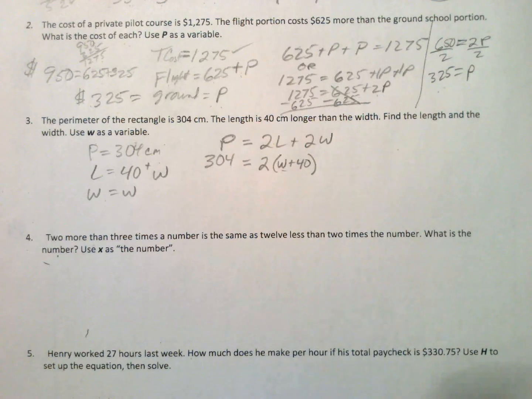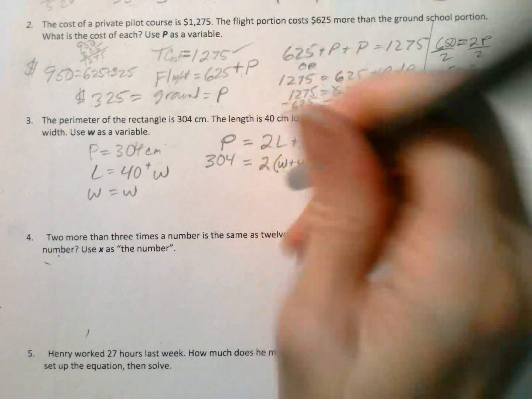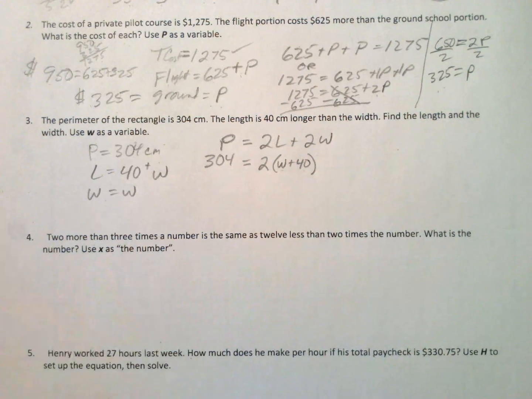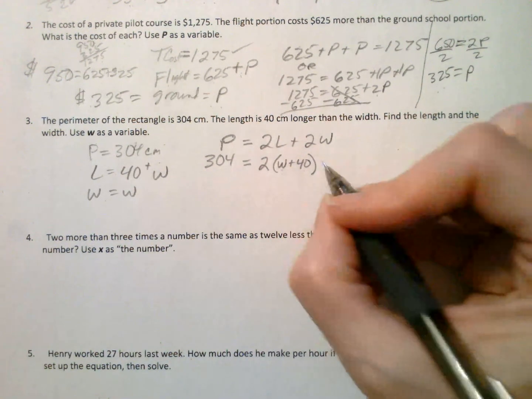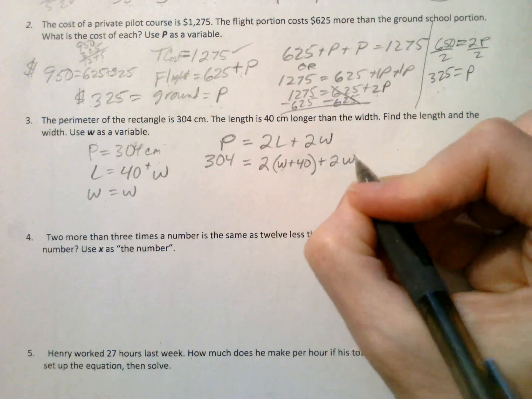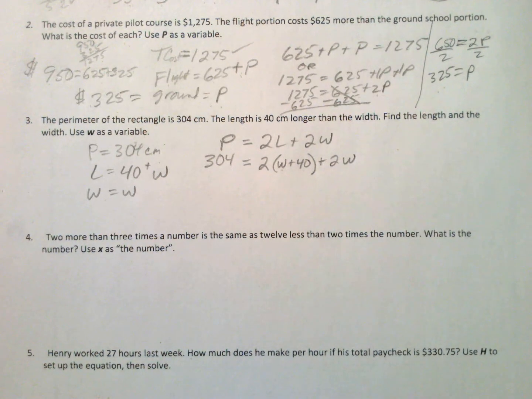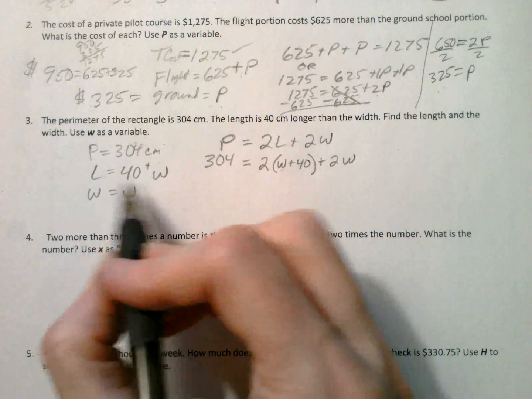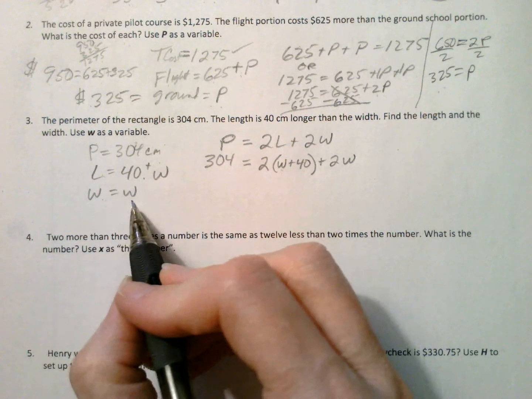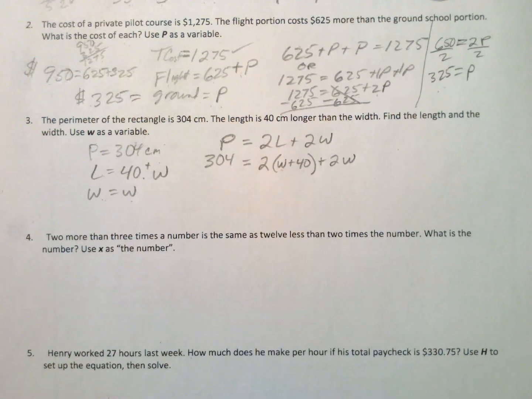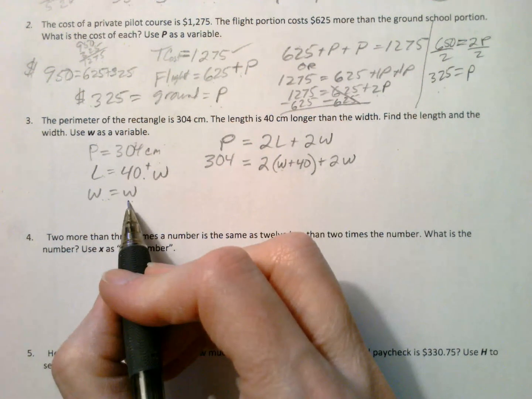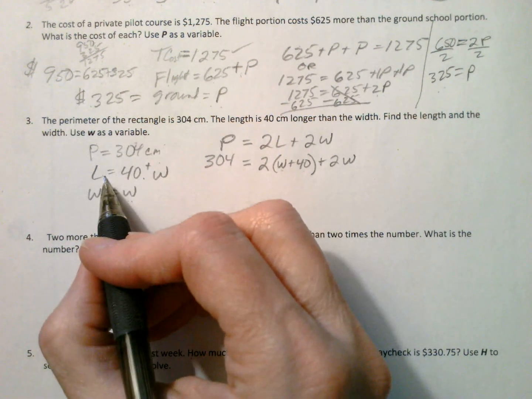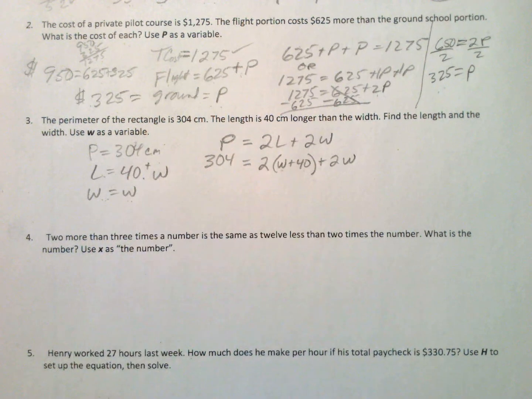That puts it in this order. Remember, more than, less than, and from are backwards orders from when you read them left to right. So this is 40 more than the width plus 2 times the width. So that's a little tricky to set up. But notice how they don't tell you what the length is. They don't tell you what the width is, but you can only solve for one variable at a time. So the smallest thing is the width, and they describe the length by using the width, 40 centimeters longer.